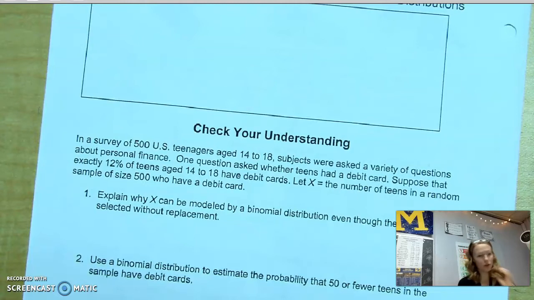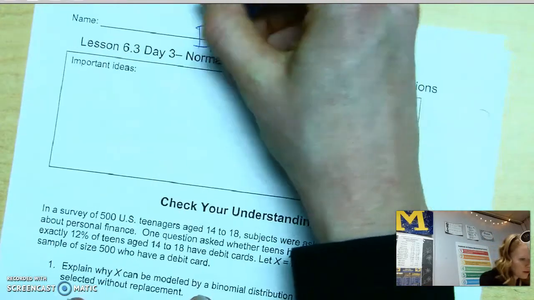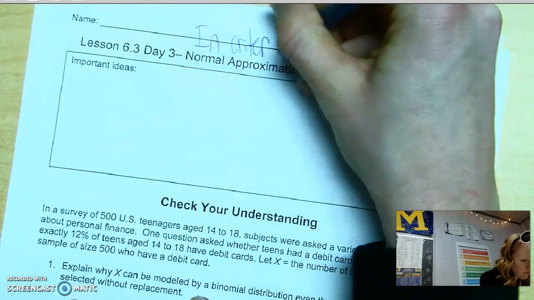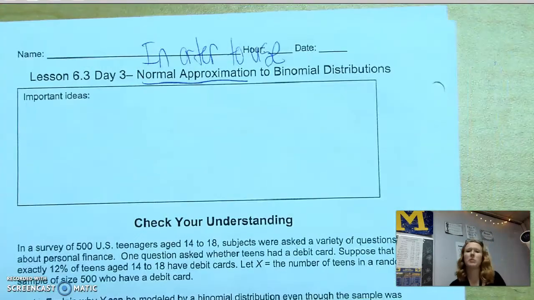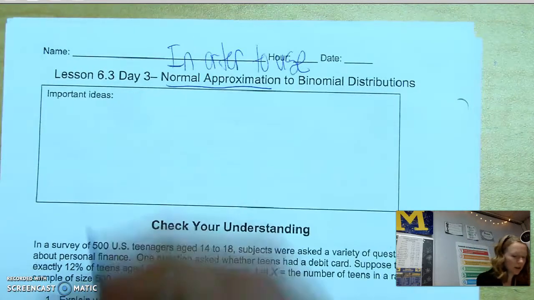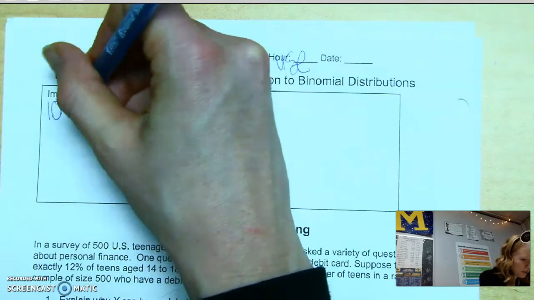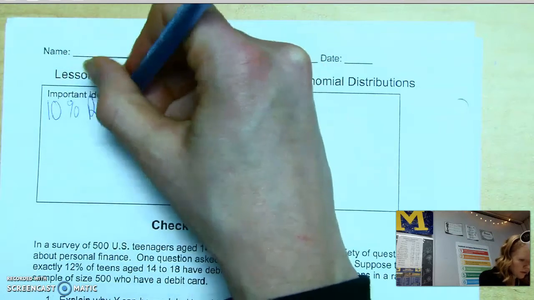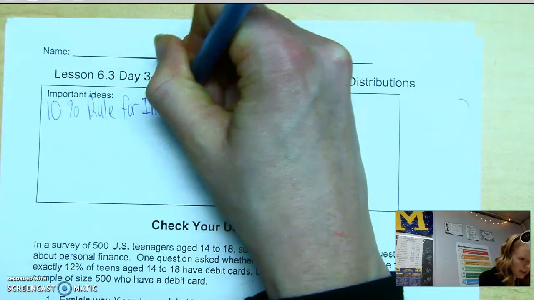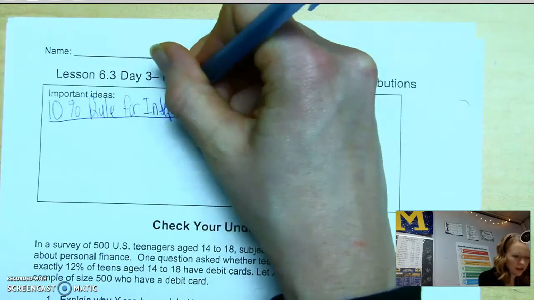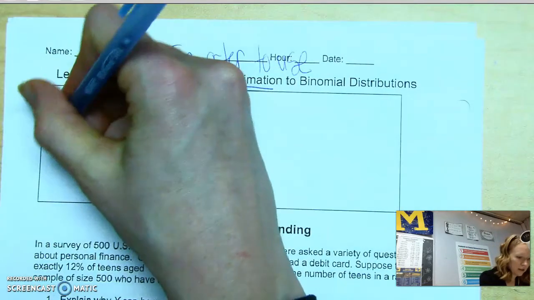In order to use a normal approximation to approximate a binomial distribution, we have to have a few conditions that work. One thing that's called the 10% rule for independence. So if you fail the independence, then you can always try the 10% rule instead, right?